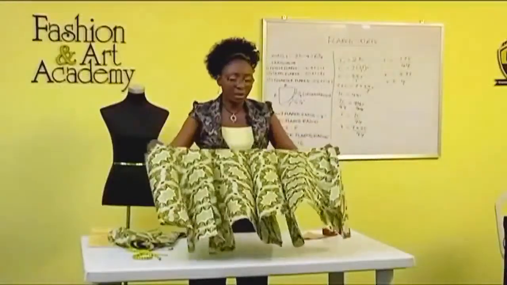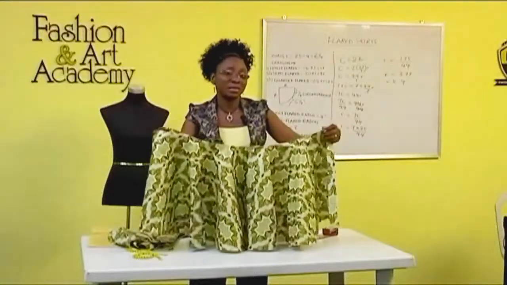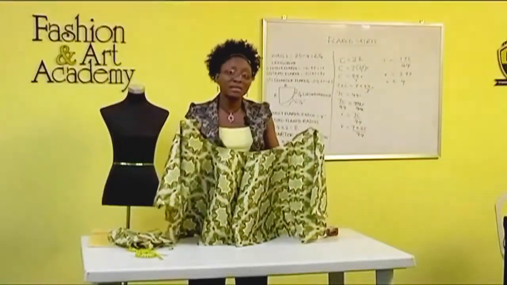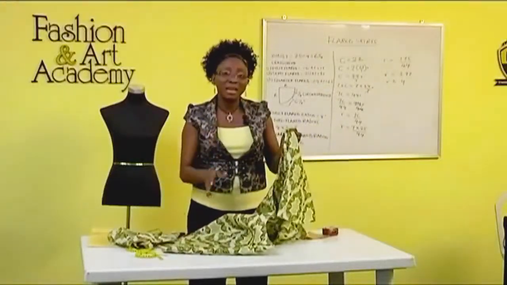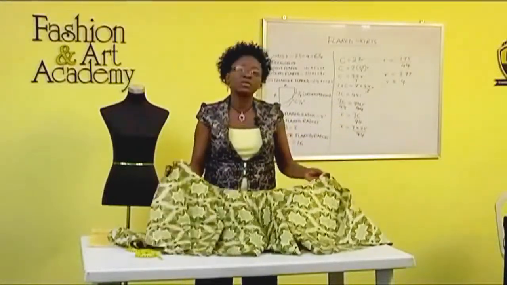We already have our flare. It looks so nice. You can see how flared it looks. I can't wait to see it on the mannequin yet. But the next thing we're going to do, before we get down to cutting our quarter flared and our semi-flared, is cut out the lining that we're going to use. Because this is the one we're working on, we're going to cut out the lining.